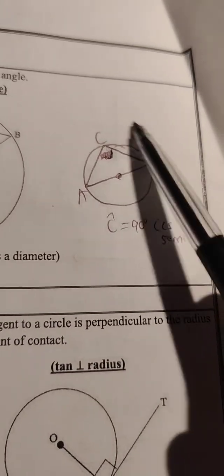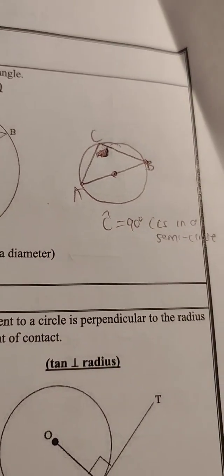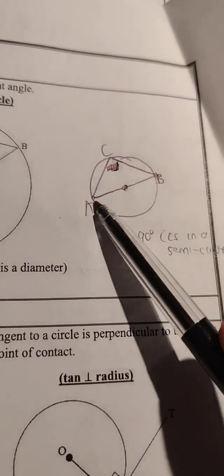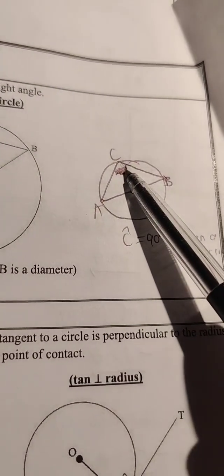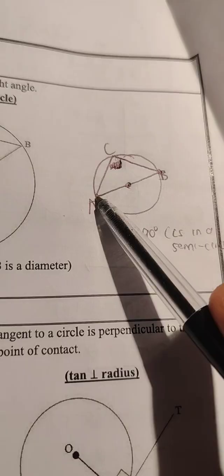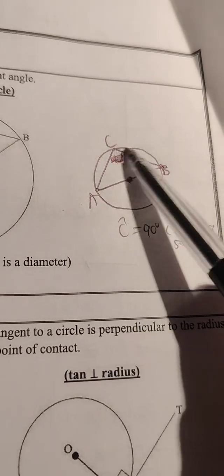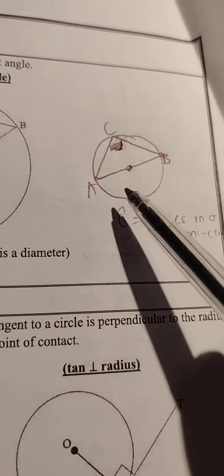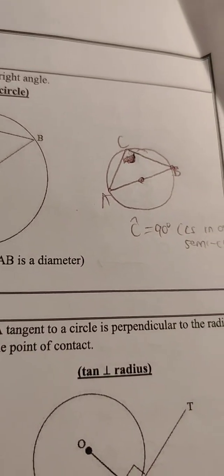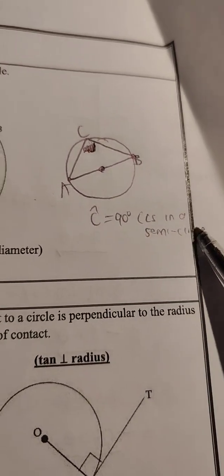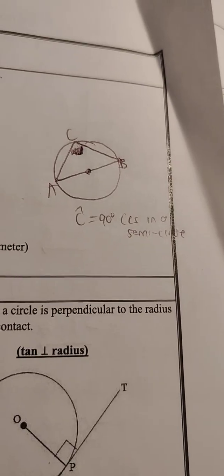But please people, this is not angle at the center is twice the angle at the circumference. It's simply angles in a semicircle. A diameter will subtend 90 at the circumference as long as the endpoints of the diameter form a closed triangle. Then that angle that they subtend at the circumference is 90 degrees. So we can say here angle C is 90 degrees. The reason: angles in a semicircle.